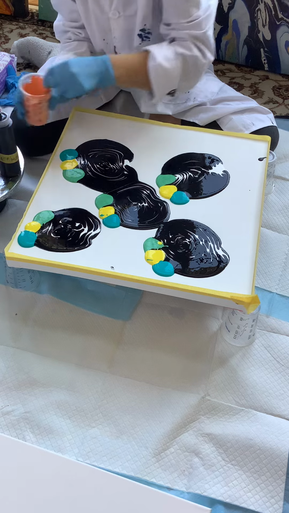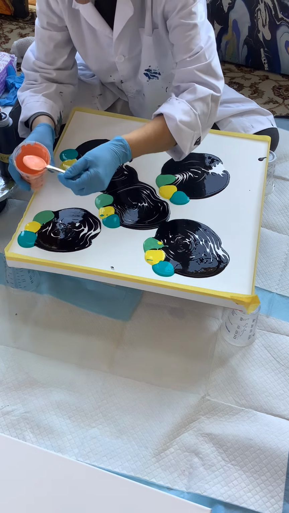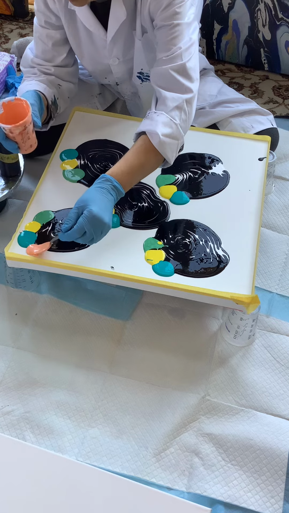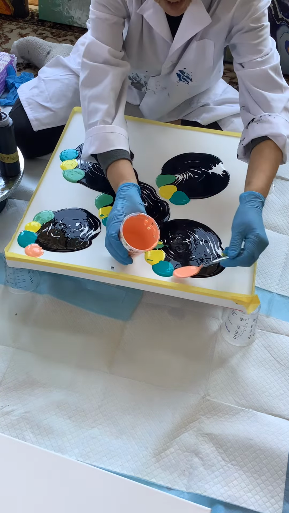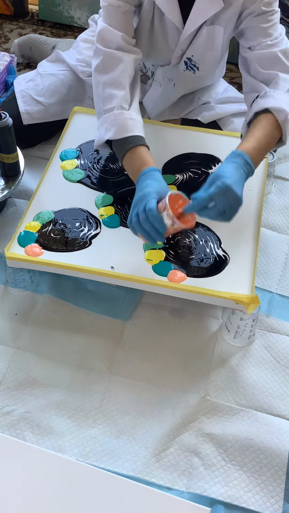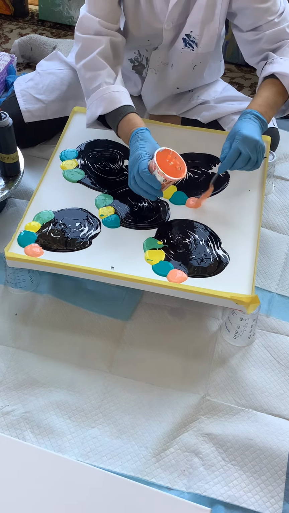I think I want to go in with my peachy orange color. It's quite pretty. I'm going to put it next to the blue. I don't know. It's just taking me different places this morning, so I thought I would play with this puddle idea, but maybe kick it up a notch.